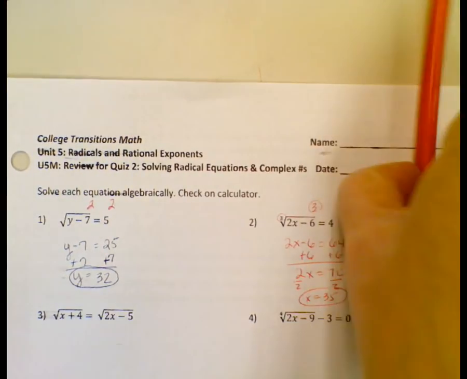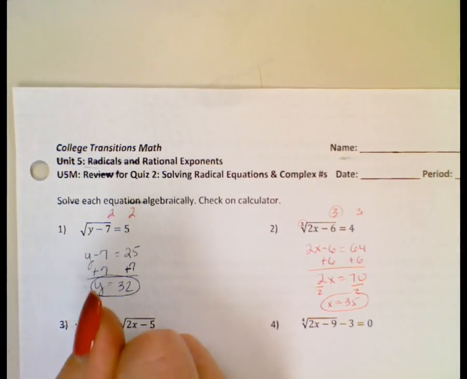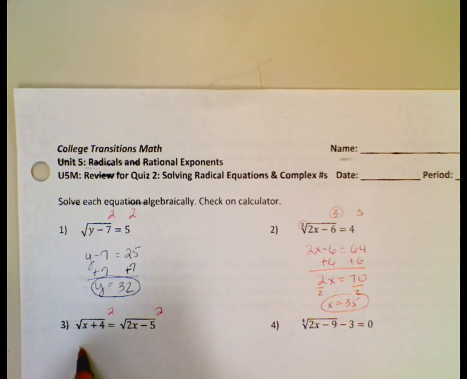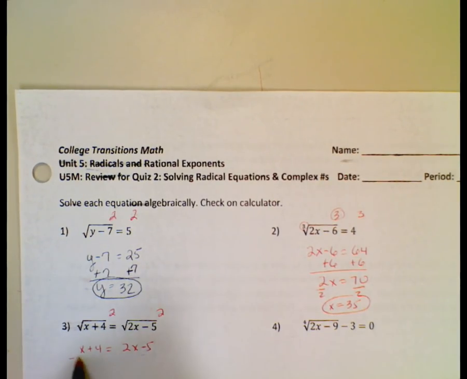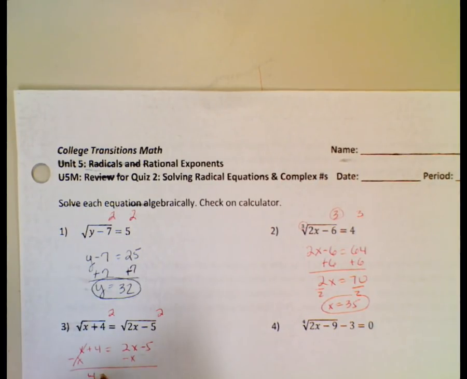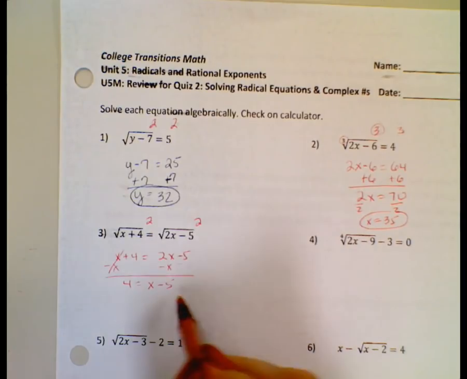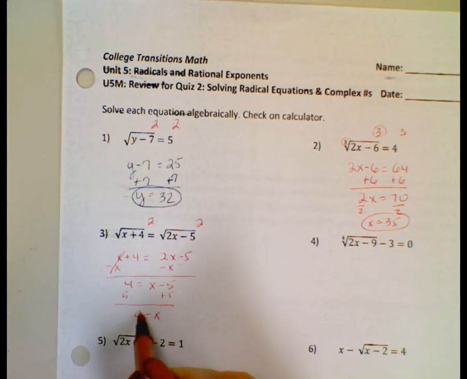Okay, so for the next one, both sides have a square root. So we're going to square both sides. So both of these radicals are going to cancel, and you're going to get the radicand x plus 4 equals the radicand 2x minus 5. Get x on the same side, so we'll get rid of this. And then we're going to add 5. x equals 9.